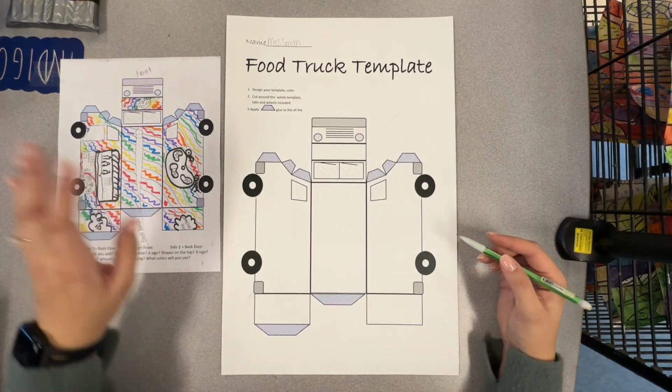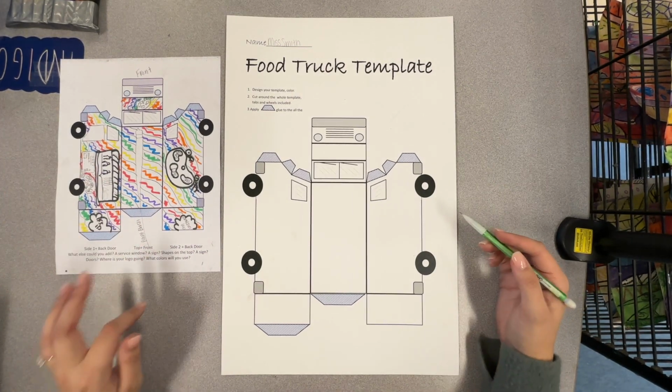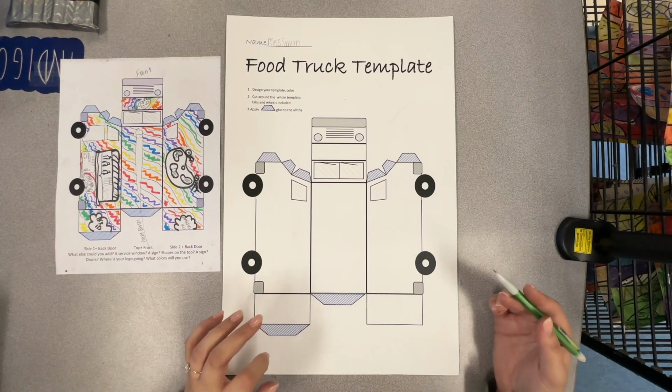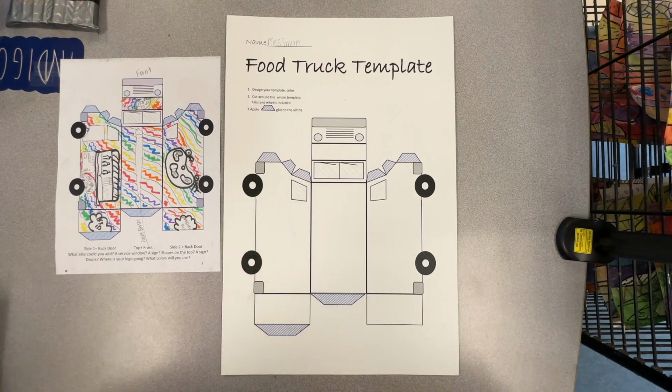So what I'm gonna do is I'm just gonna start copying. I'm not gonna worry about color yet. We'll do that in the next part. I'll let this part fast forward so you can see what it looks like when it's finished.